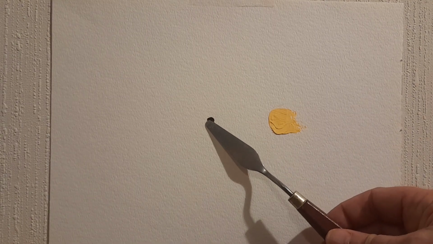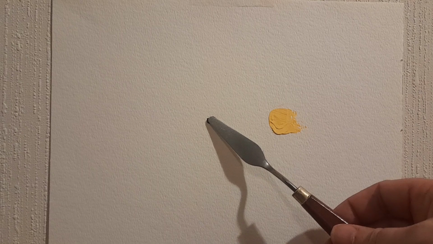All right, that should be good enough. And then I'm going to take a little bit of the violet that we created from the red and the blue, and I'm going to place a little dot of it over here. And that should be pretty good.